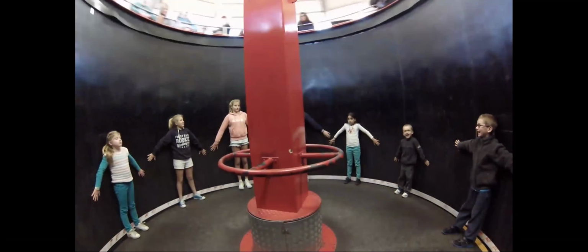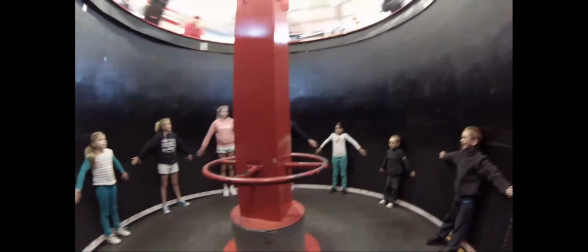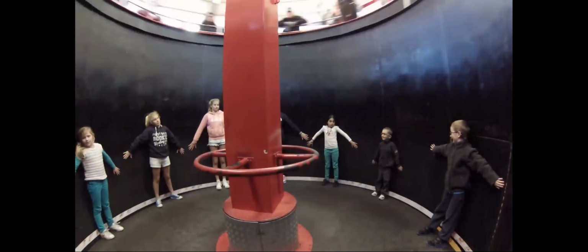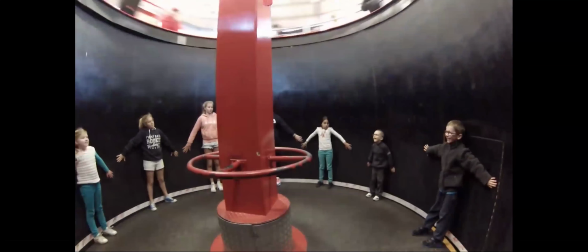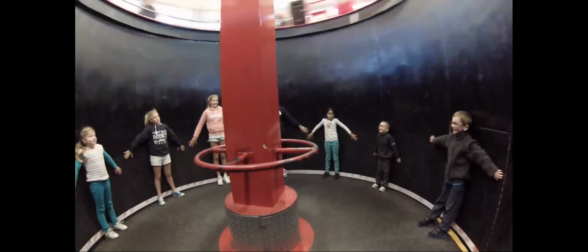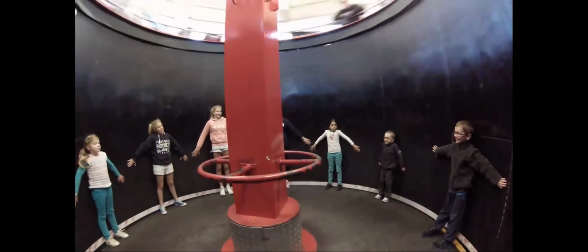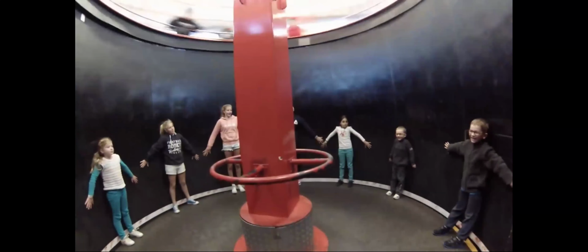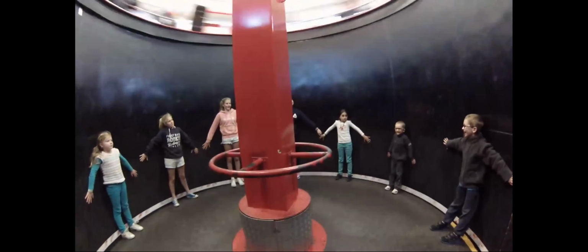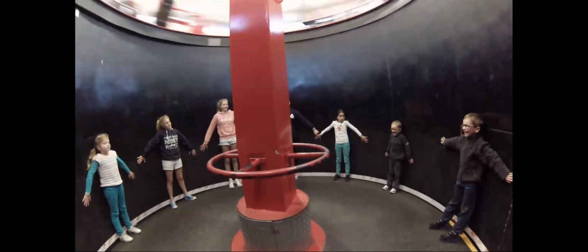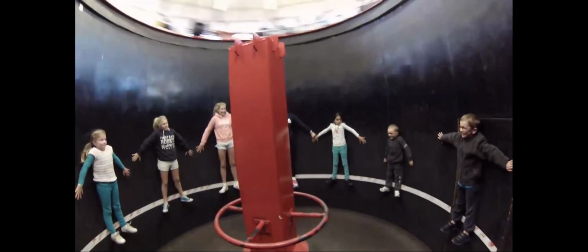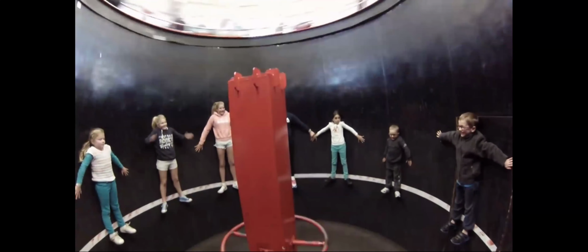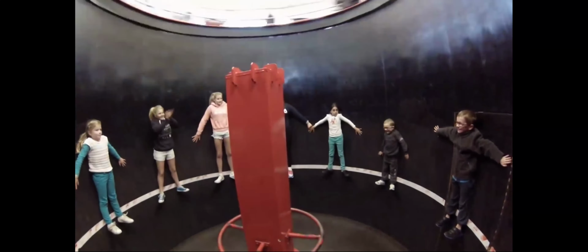So basically, you can see there is a floor. Everyone is standing on it. It's rotating fast. Now see, they removed the floor. Did you see what happened?